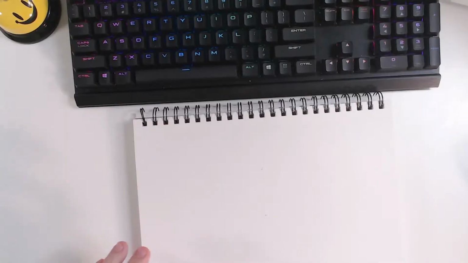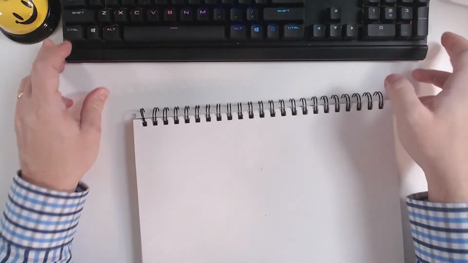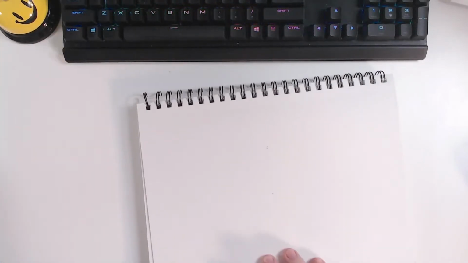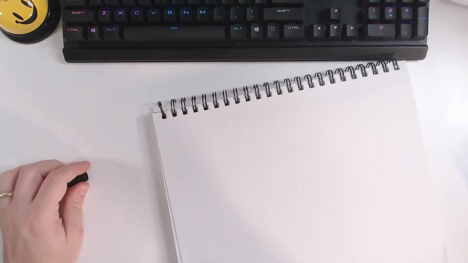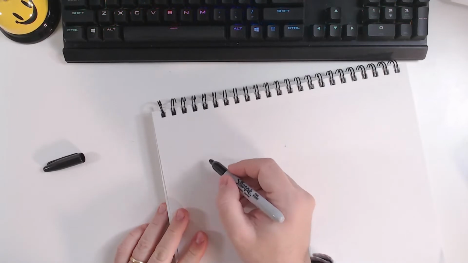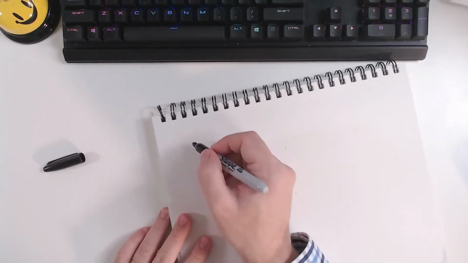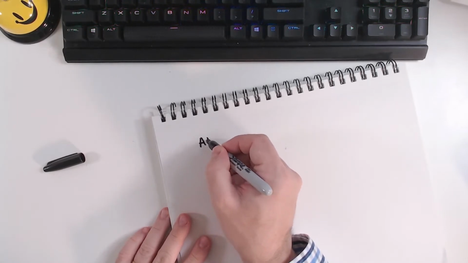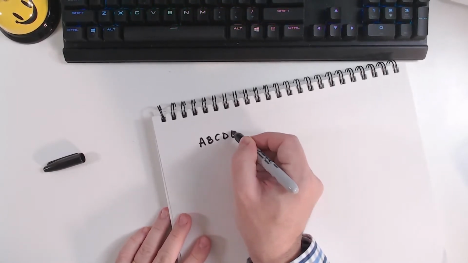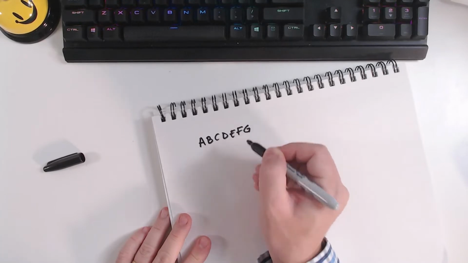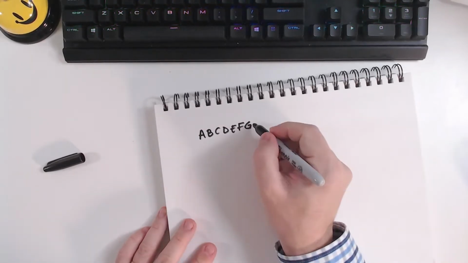So I'm switching here to my notebook, and let's say I'm writing a simple message. Perhaps I should write all the letters of the alphabet first. D, E, F. You can work on the decoding while I'm writing.